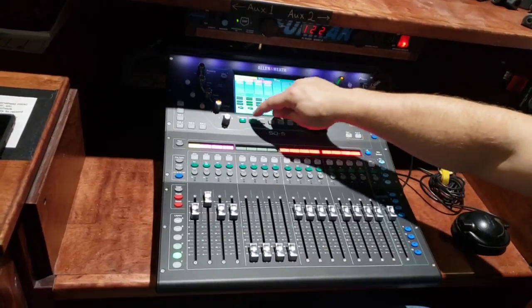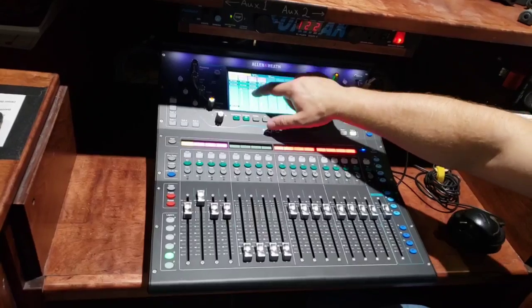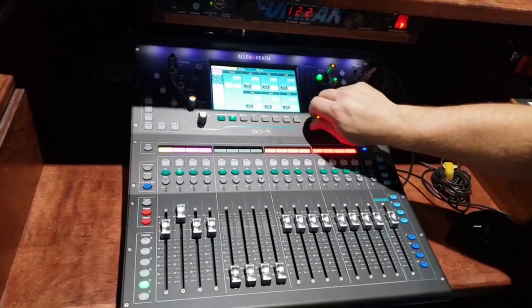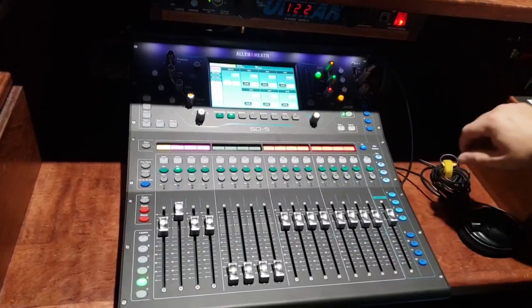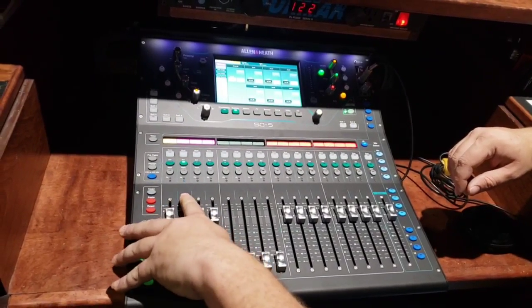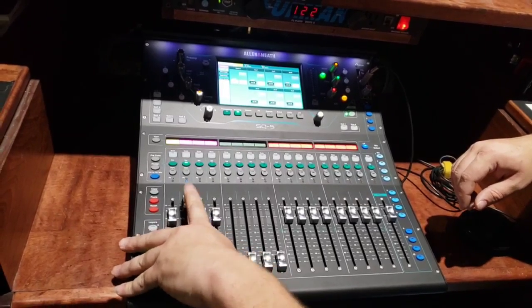You'll see, if I go to the routing tab, you'll see main left right. That's what's feeding it. I'm going to go ahead and turn it to max, and then you guys can use this fader to adjust where needed for your recording.